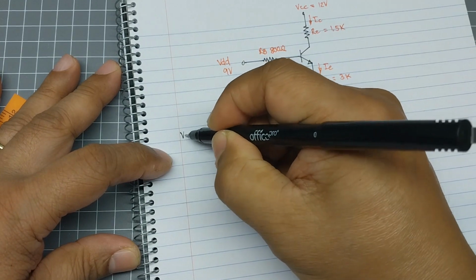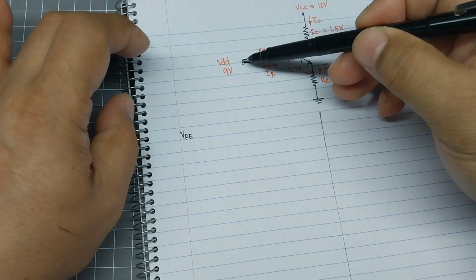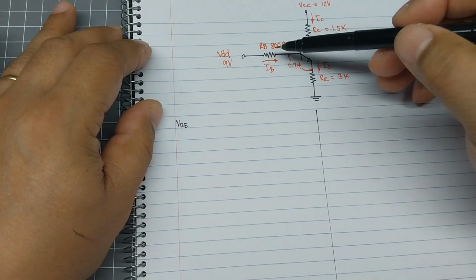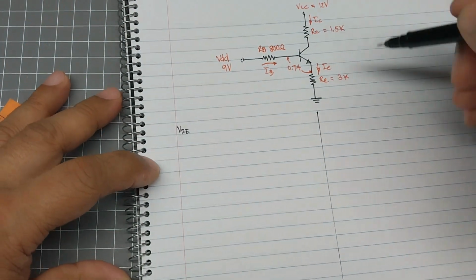So our RA is equal to the voltage from the VDD minus the voltage drop across the resistor RB and the voltage drop across the base emitter voltage.